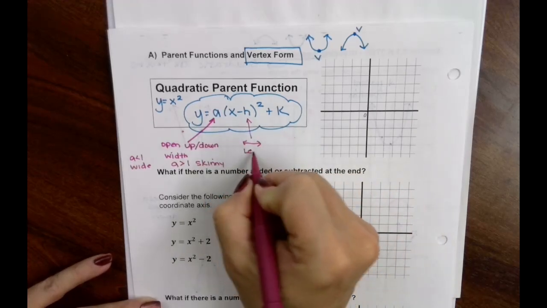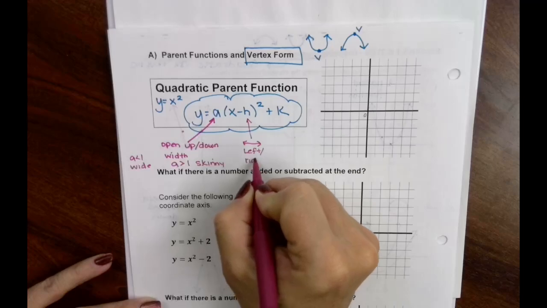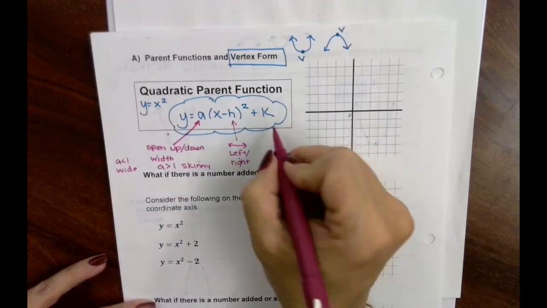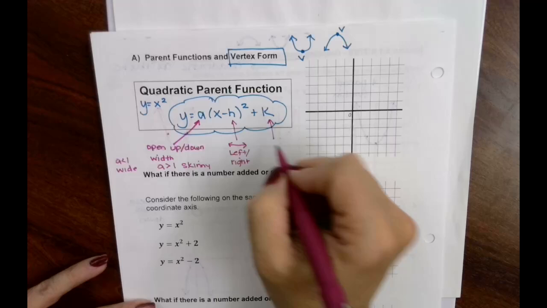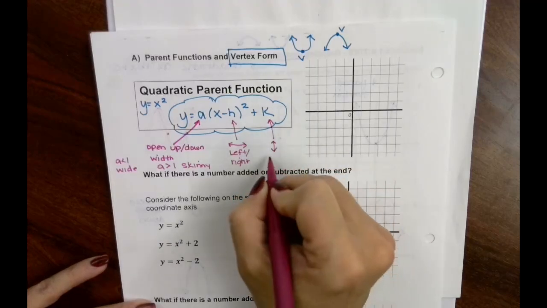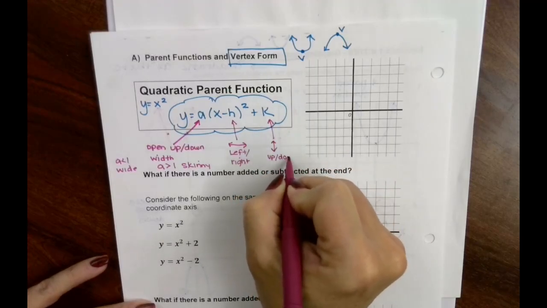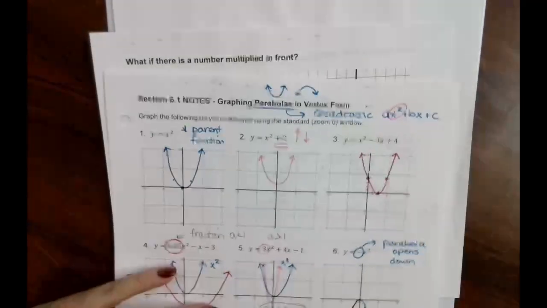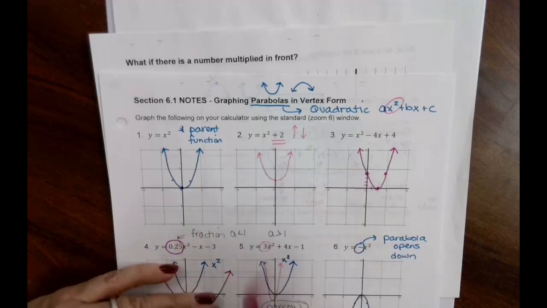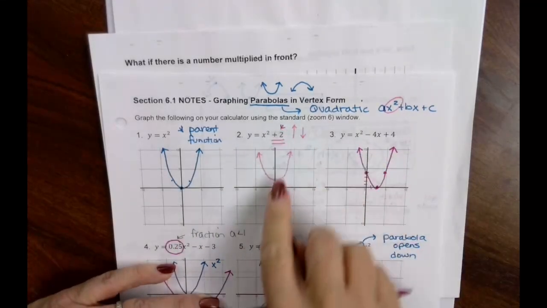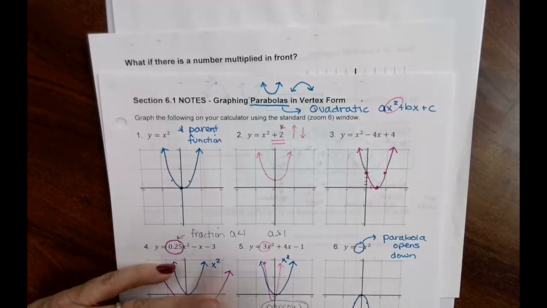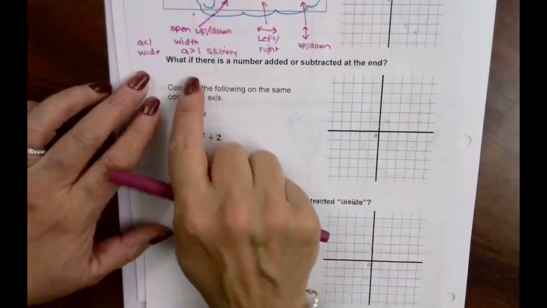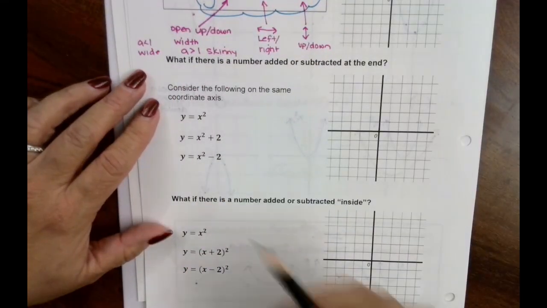So it tells us if we go left or if we go right. And the k value, this value that's on the outside, tells us anything that happens vertically. So if we go up or if we go down. Now we've already seen this k value on the very second one that we graphed, right? So this would be my k value. And if this is my k value, I see that the whole thing moved up because it's positive 2. All right? And that's what this next question says. What happens if there is a number added or subtracted at the end?